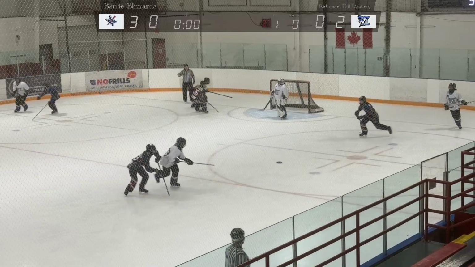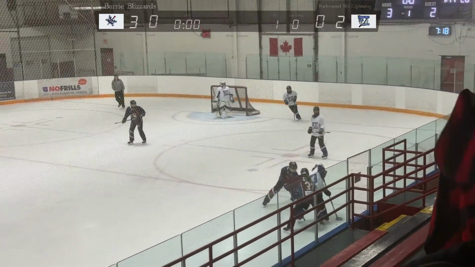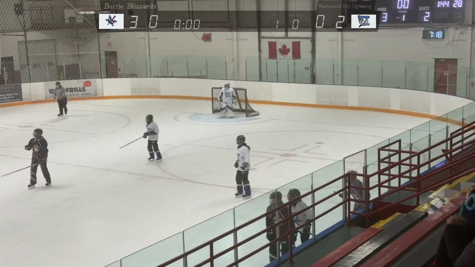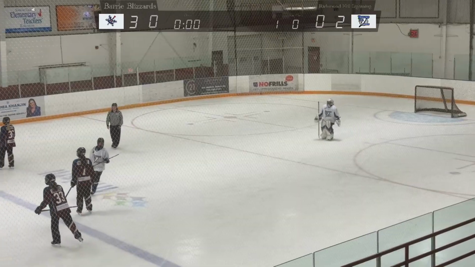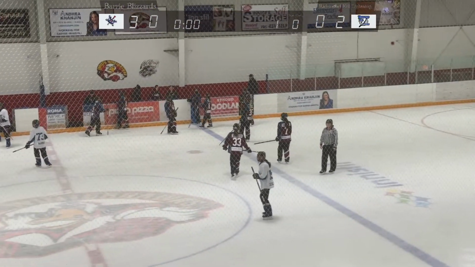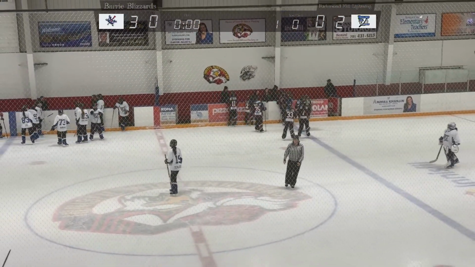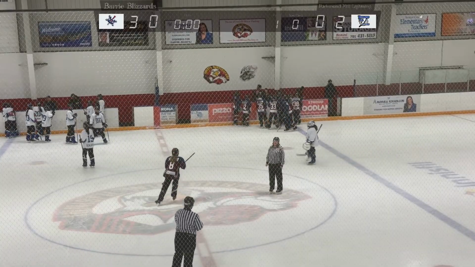And with only a couple seconds left, Richmond Hill's goalie throws it up to the free play, and that's going to end our first period as Richmond Hill battles back from being down 3-0 to make it a 3-2 game. And it puts Barrie in a position where they need to do a little self-check over there on the bench and get control of this game again.